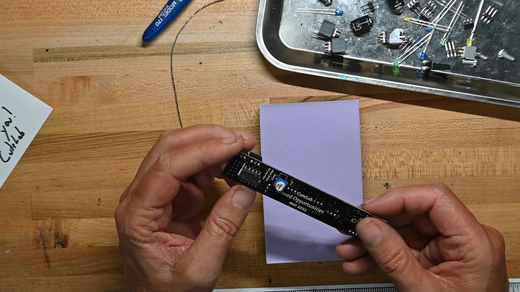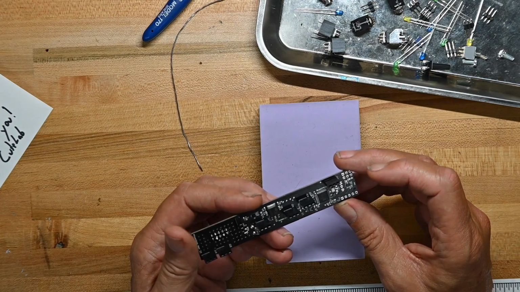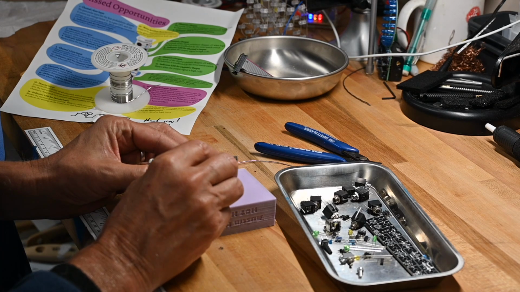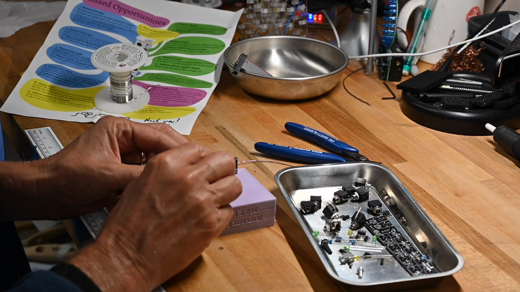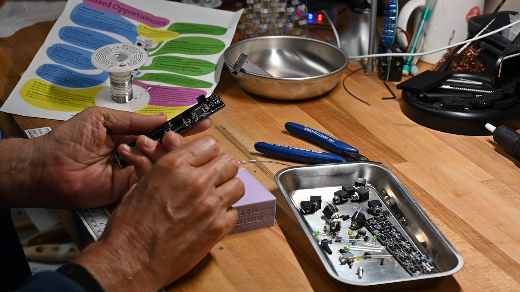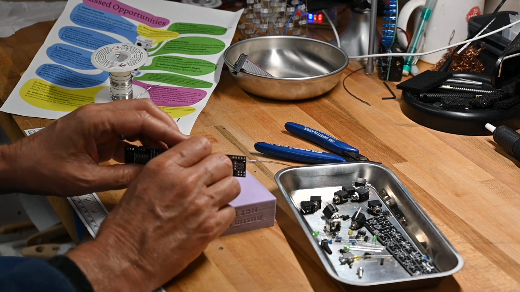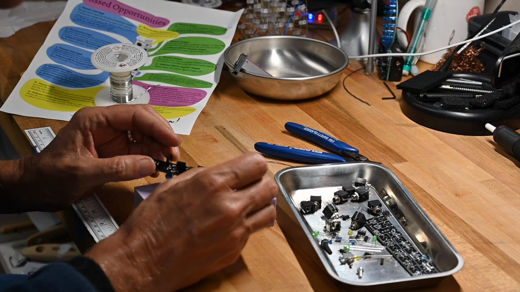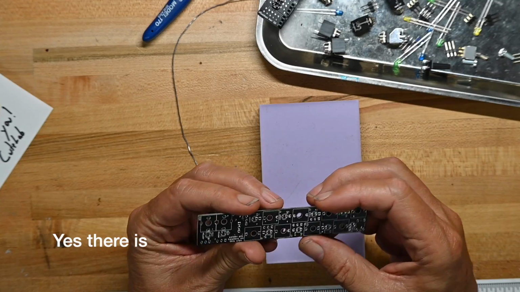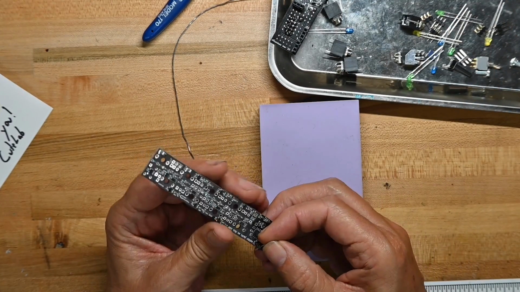Okay, power connector's on. And that is everything for this board, I believe, even though there's a J24 and a J25 here that I don't know what they do. There's no mention of this in the build guide because there isn't a build guide and there isn't anything to reference. So we're just figuring it out as we go.